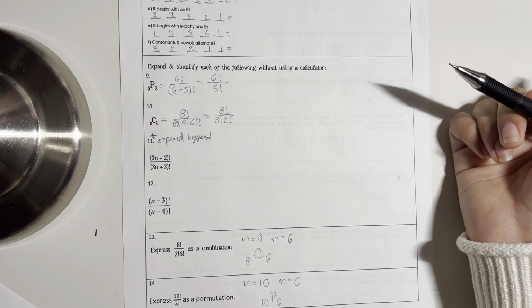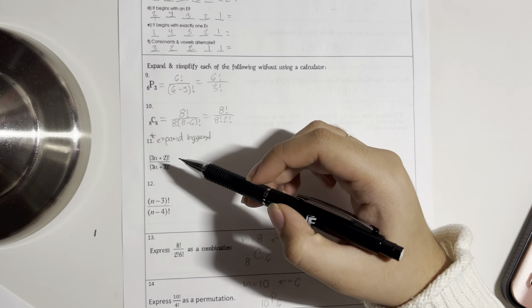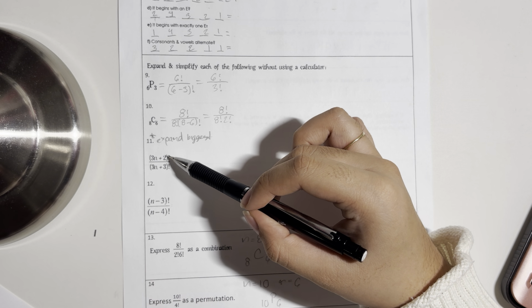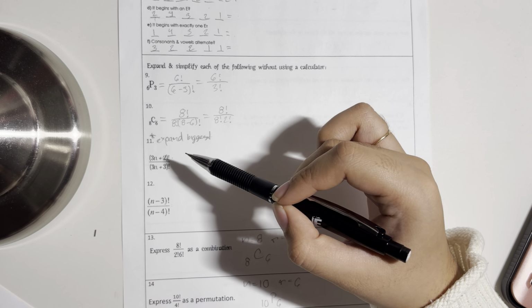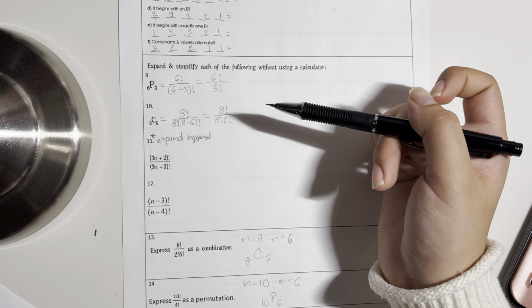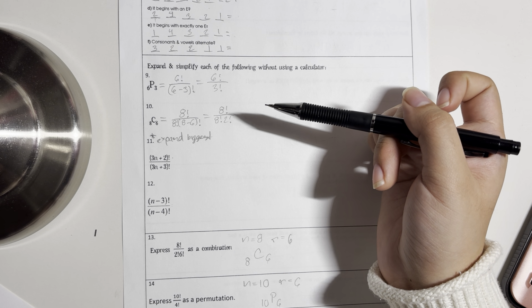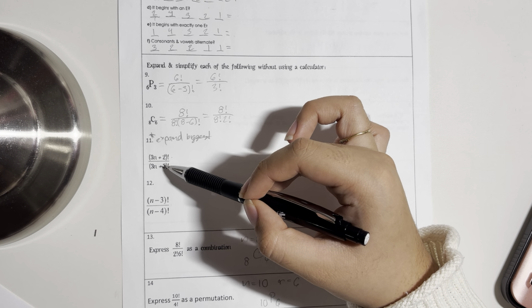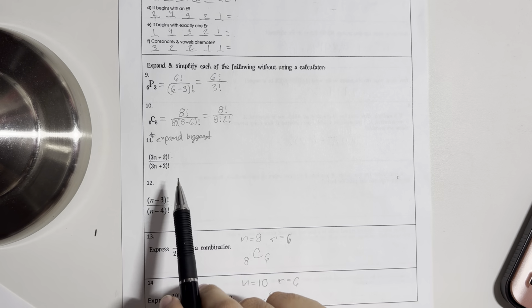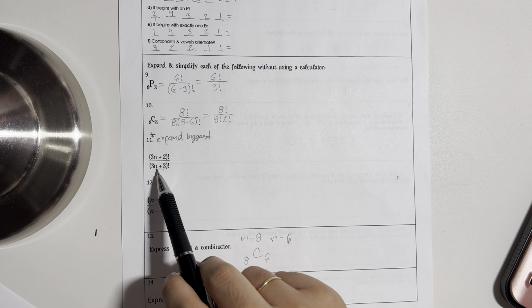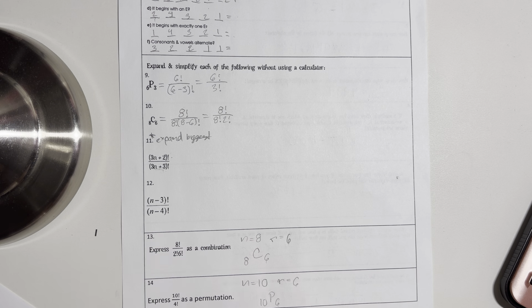But he told us we are not supposed to only expand the top. It doesn't matter where it is. The biggest part of the fraction should always be the one that's expanded.